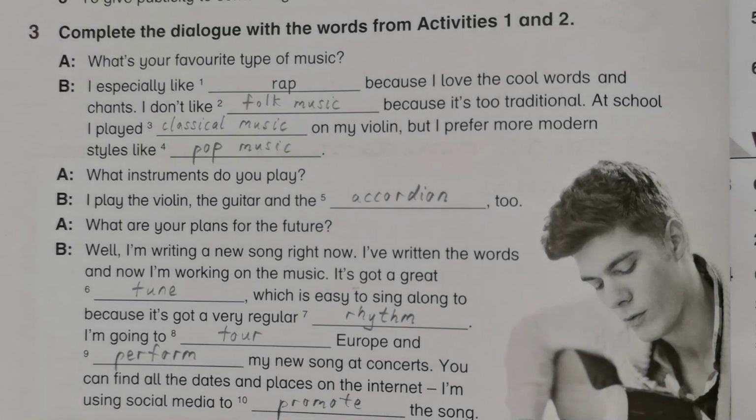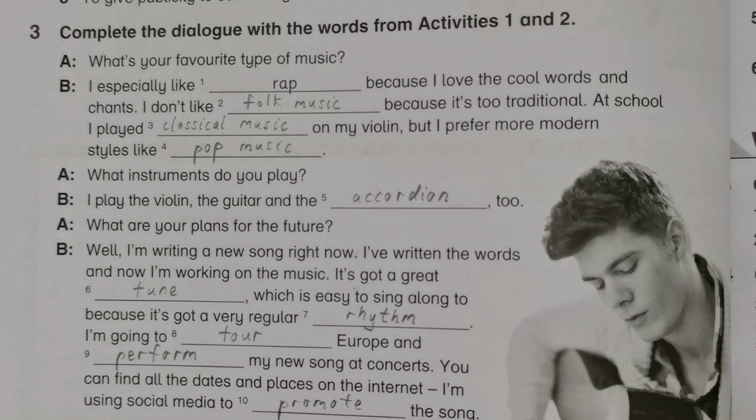So that's it for today. So this is the Year 6 Academy Stars Workbook. We are on page 72.